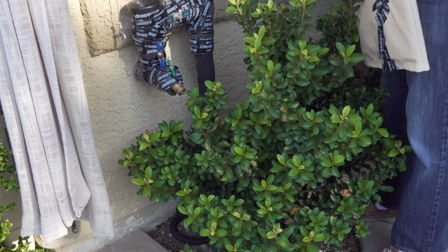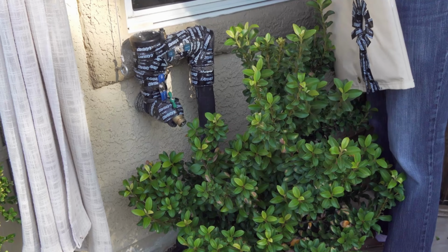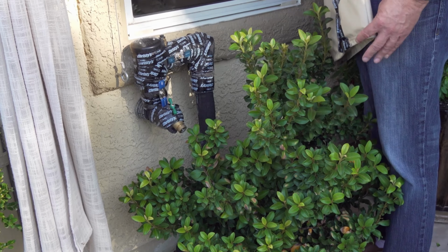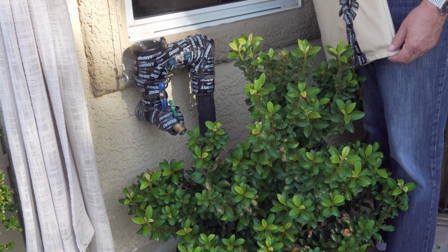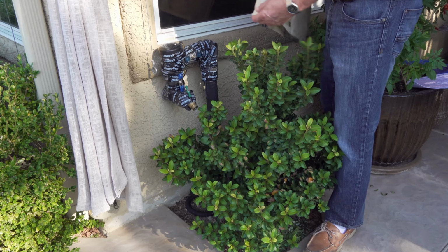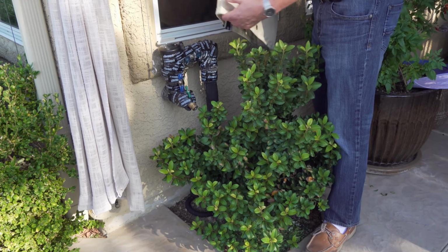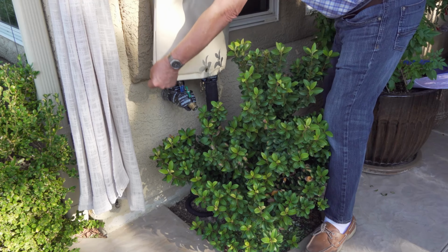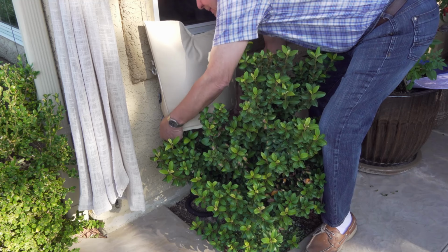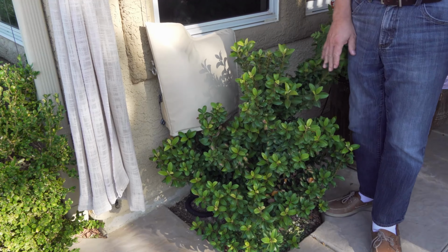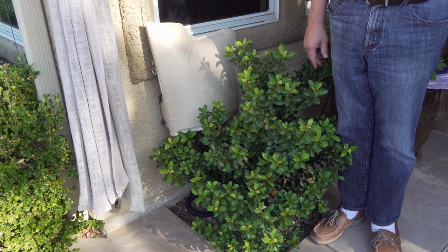This is my pool backflow valve preventer, and this is well insulated because I don't want it to freeze up in the wintertime. When it gets very cold outside, I'll put this on to make sure that it does not freeze up. And this is the process. Leaving it like that will make sure that it's not going to freeze.